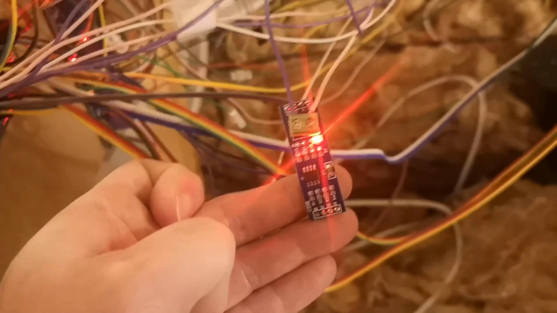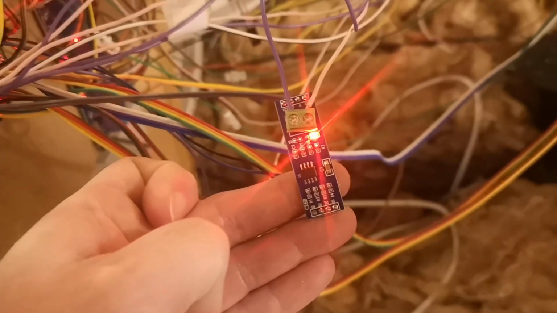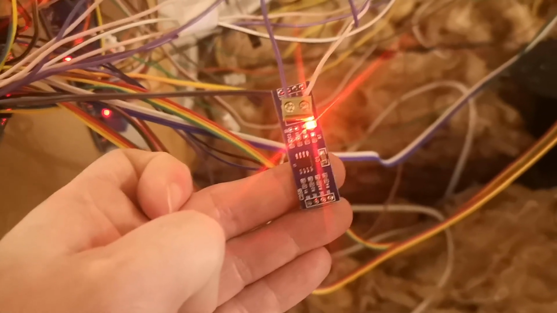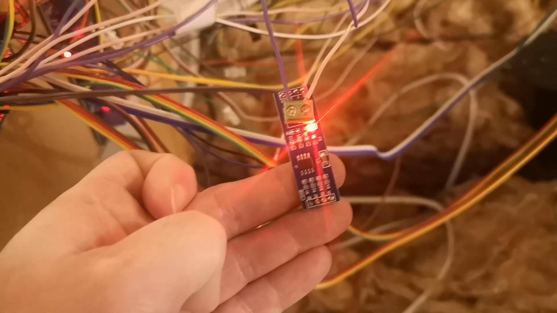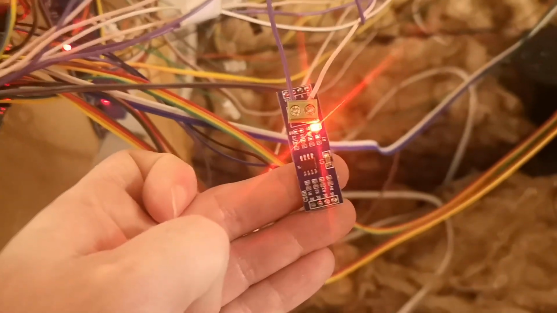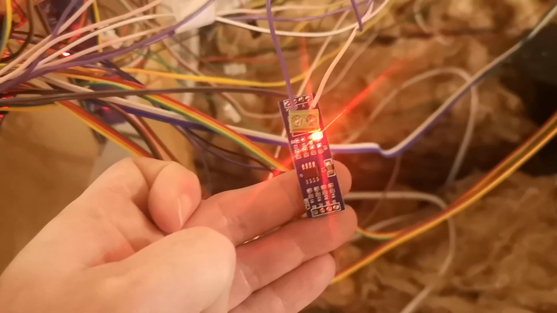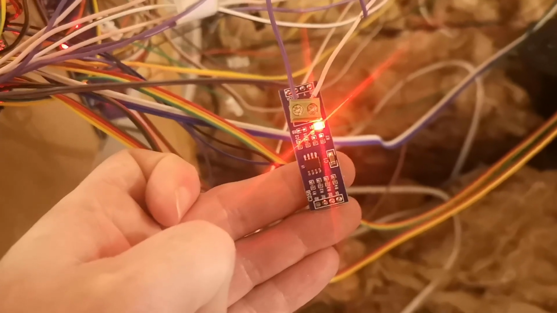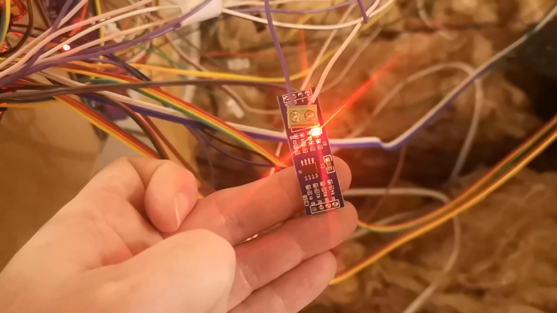Now that might be an error in cabling that I've made, I don't know, but I've never got to the bottom of it. So I've recently been exploring alternatives to RS485 to see if I can find something a little bit more stable.